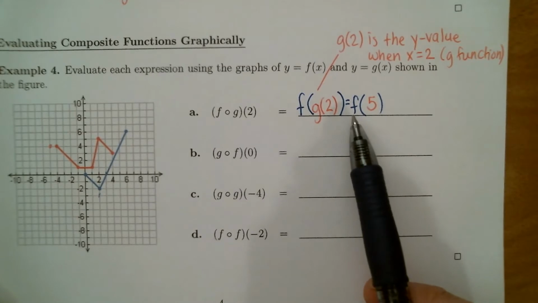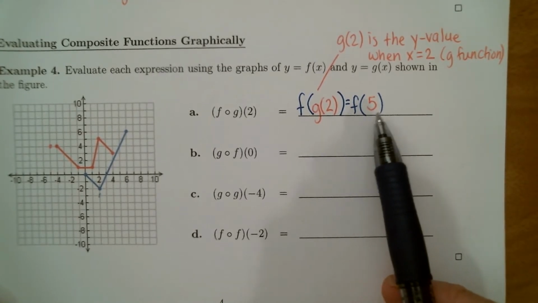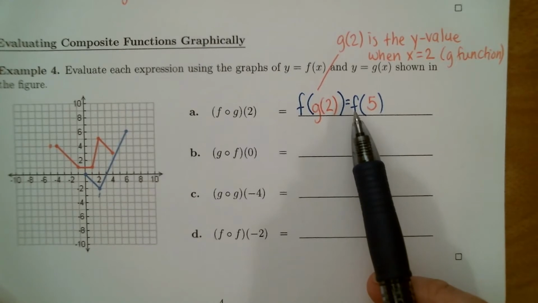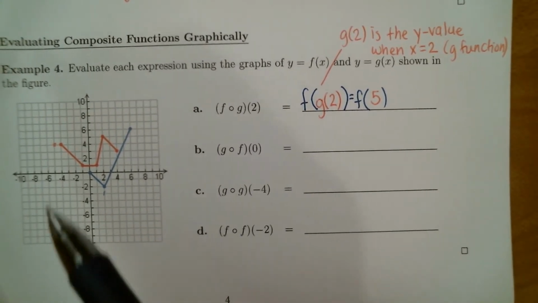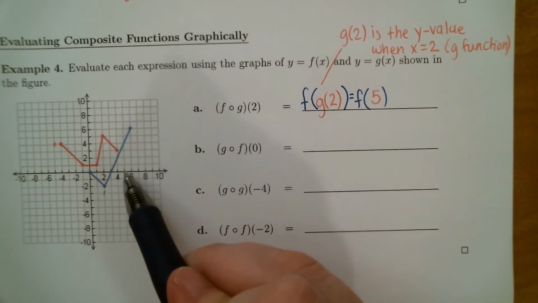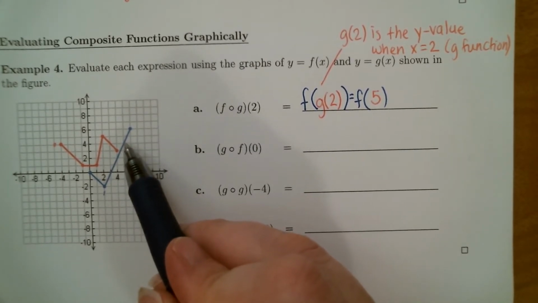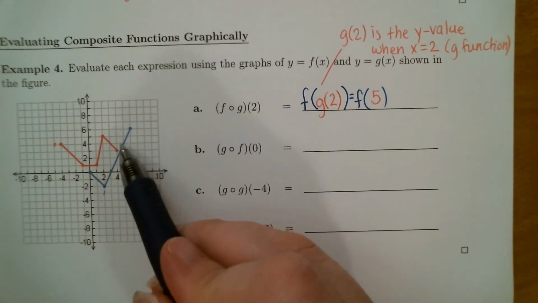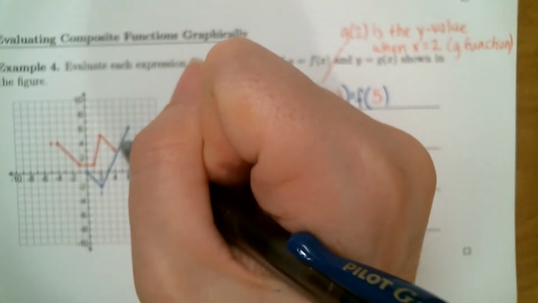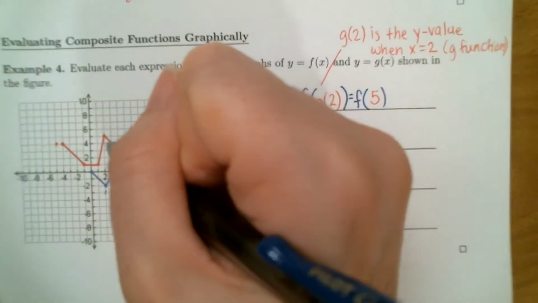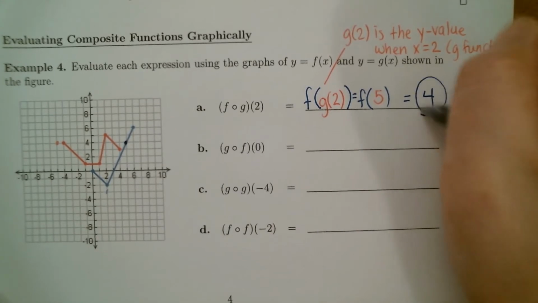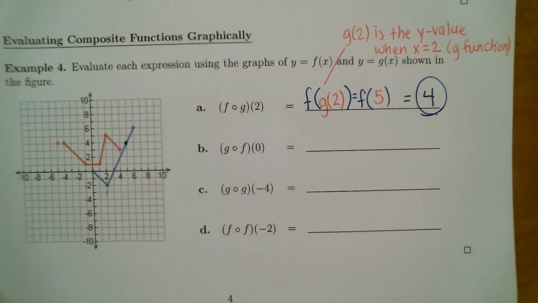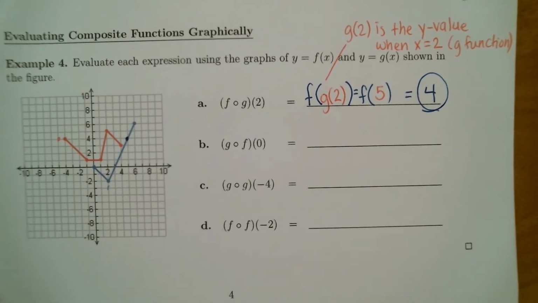So now the problem becomes this. Now you're plugging 5 into the f function. So now this is your x value. Remember, whatever's in parentheses is your x value. So I'm going to go to where x is 5. So right here, I'm going to go up to the blue function because it's f I'm looking at. And I'm going to read off the y value. So I'm looking at this point right here. Read off the y value. It's going to be 4. So the final answer here is 4. So that's how you want to do these problems. So let's try the next one.